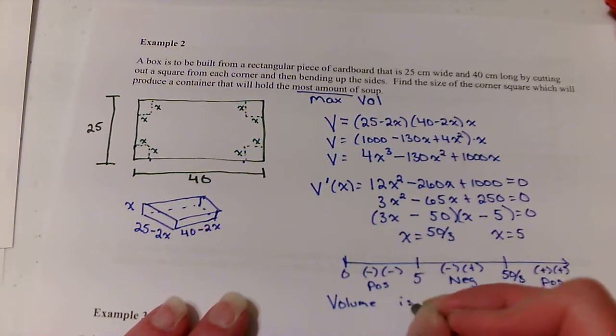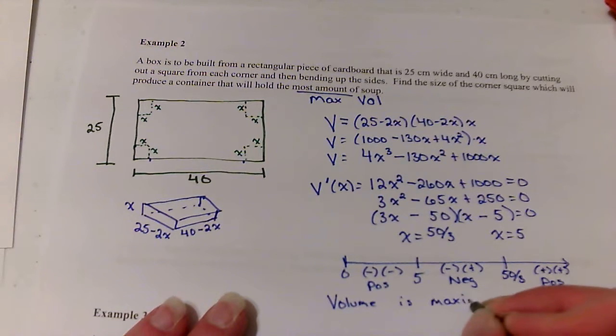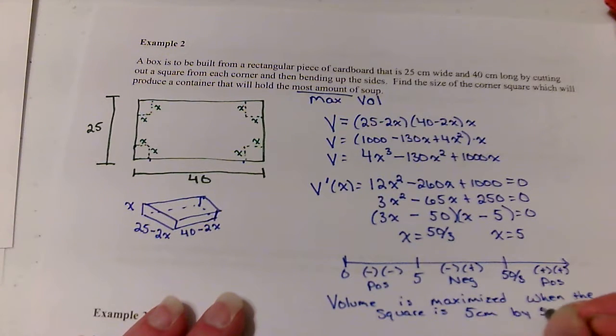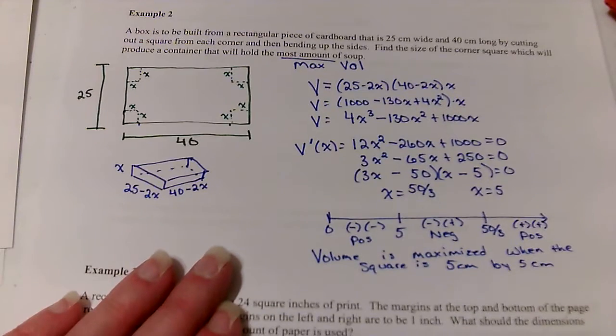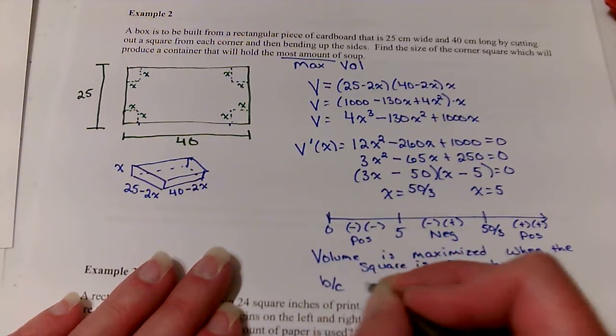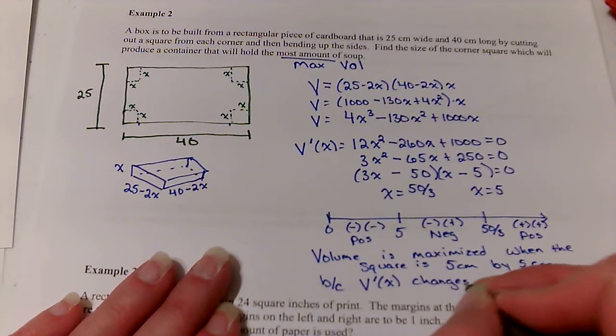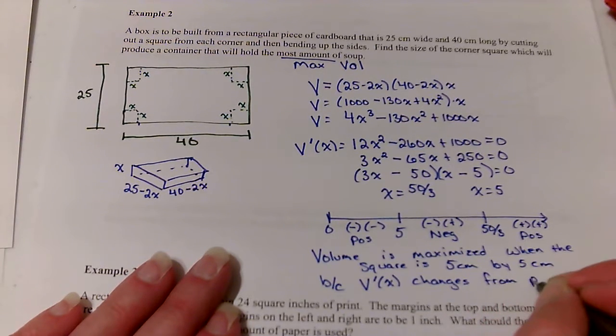Volume is maximized when the square is 5 by 5. They said centimeters, so 5 by 5 centimeters. And the reason we know that's going to maximize it is because the derivative changes from positive to negative at x equals 5.